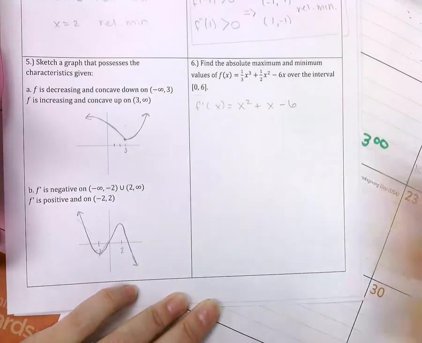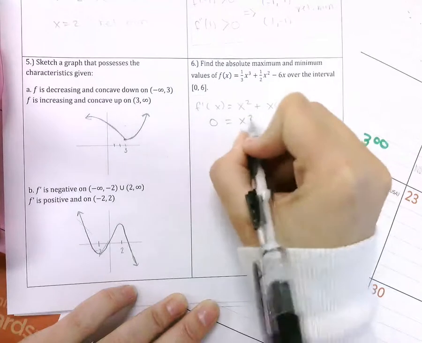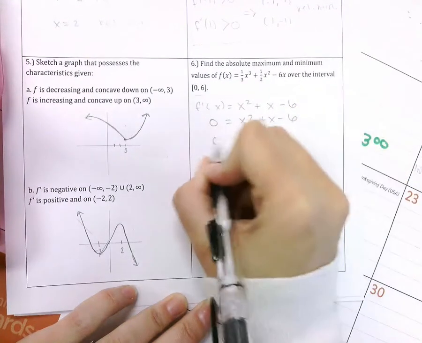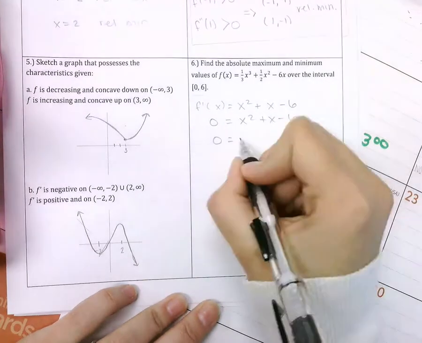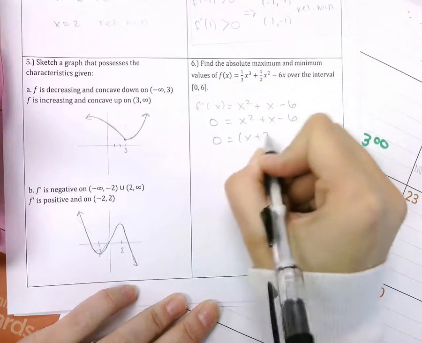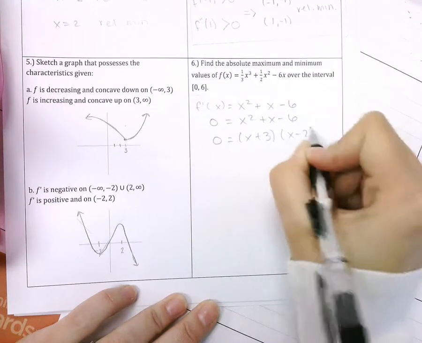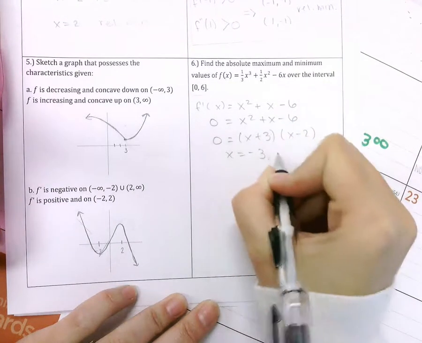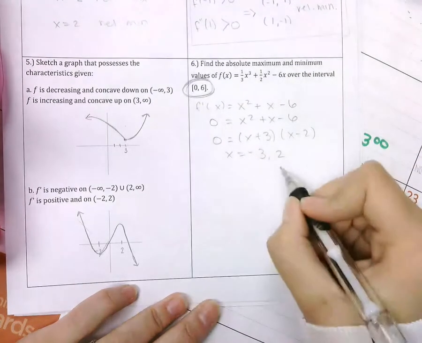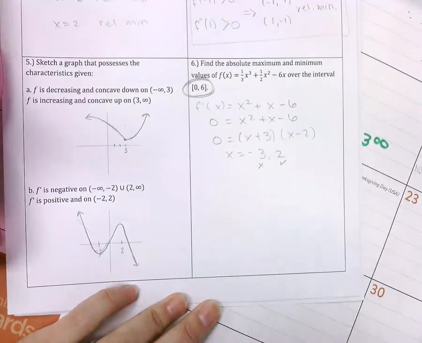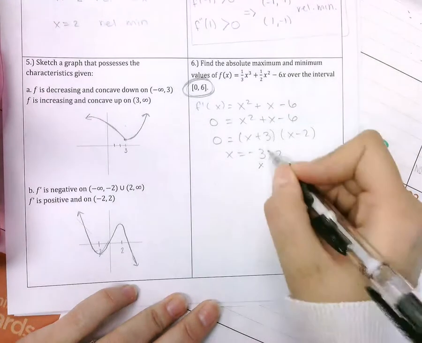Then set it equal to 0. Can you solve this? Heck yeah. Absolutely. x equals -3 and +2. Then we check if that is in the interval. Yes. x equals 2 is, but x equals -3 is not. Okay. So we cross off x equals -3.